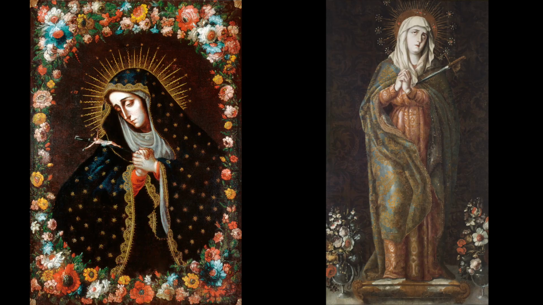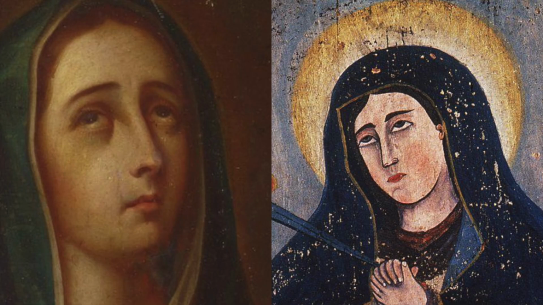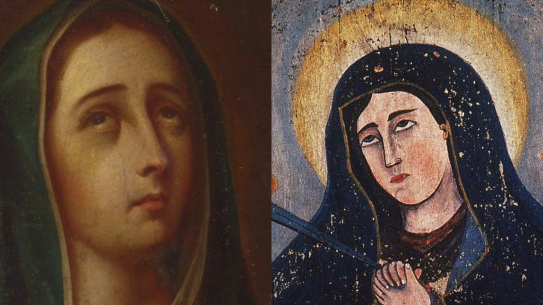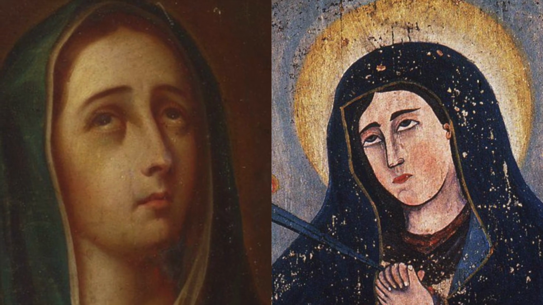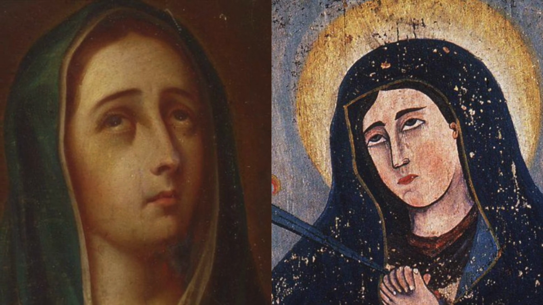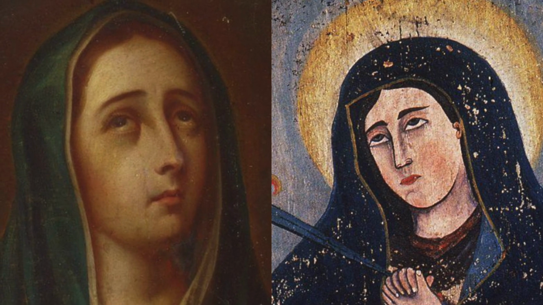And now I want to show you four examples of the Virgin of Sorrows with this single sword. They're all from Mexican artists, although the last one was born Mexican and died a United States American because he lived during the land grab.